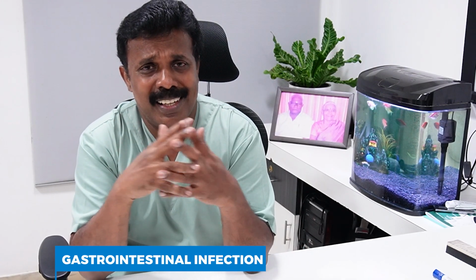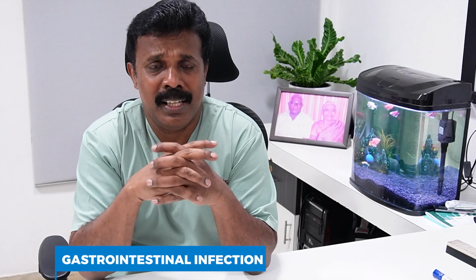Now we'll come to the next reason for lower gastrointestinal bleeding, which is gastrointestinal infection. Some gastrointestinal infections cause cramping and bloody diarrhea. There are so many reasons for gastrointestinal infection. It may be that you go and eat from a roadside stall, eat junk food, or take alcohol, or sometimes even normal milk or uncooked food may cause a gastrointestinal infection that induces bloody diarrhea. So this is one reason for lower gastrointestinal bleeding.